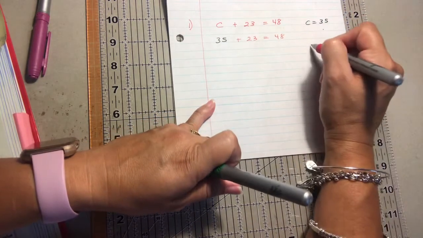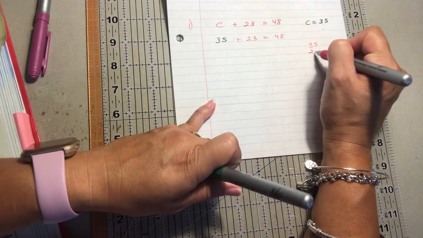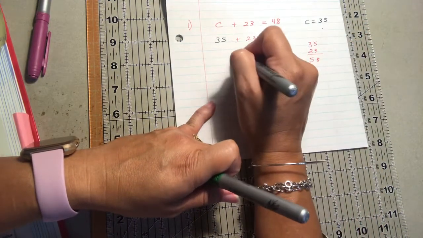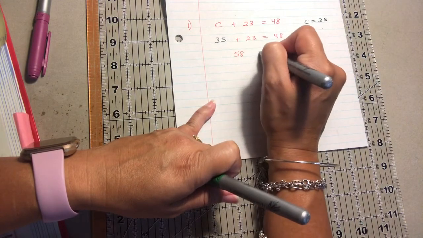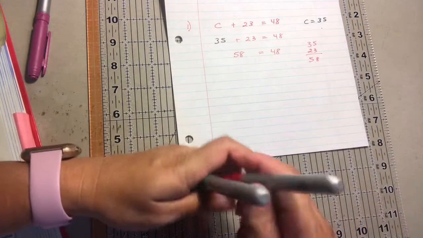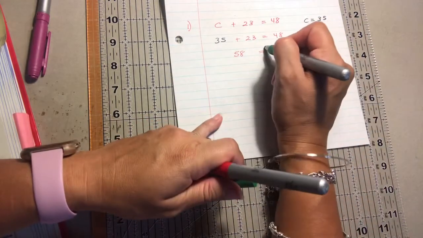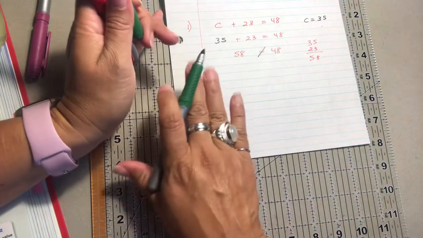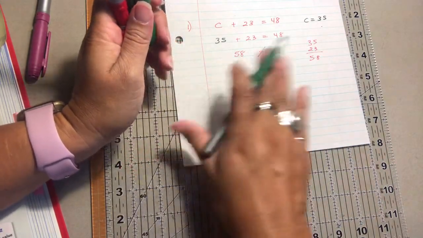Well, if I add 35 and 23, I'm going to get 58. So in this case, 58, and I bring down the 48, 58 is not equal to 48. So in this case, this is not true. And that is all you're doing for lesson 2-4. This is all you're doing.